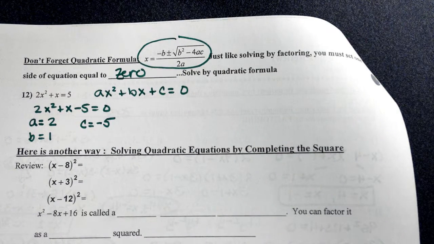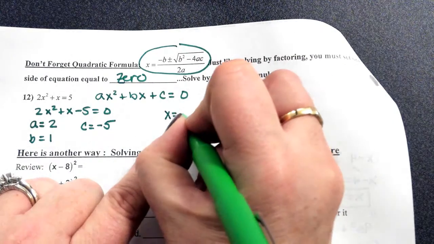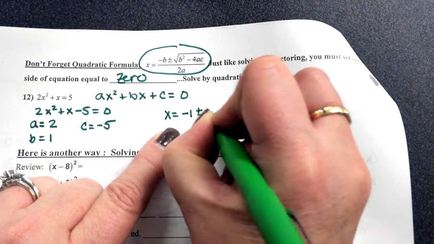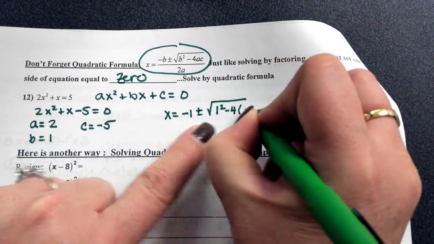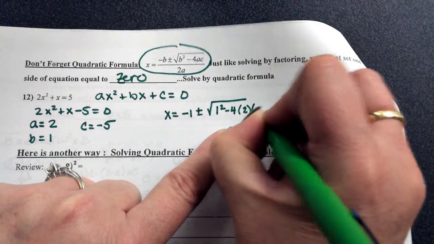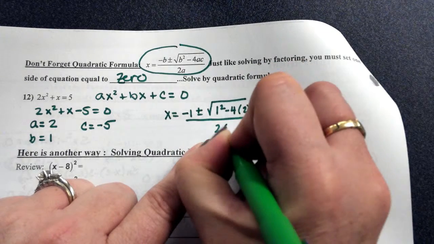Okay? So now take those values and plug them into the formula. So x is equal to negative b, which is negative 1, plus or minus the square root of b squared minus 4, a, which is 2, c, which is negative 5, all over 2 times a, or 2 times 2.